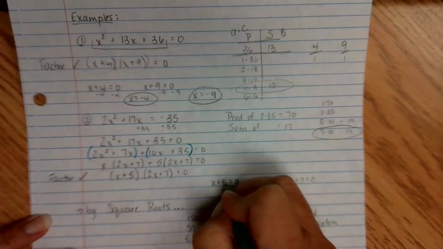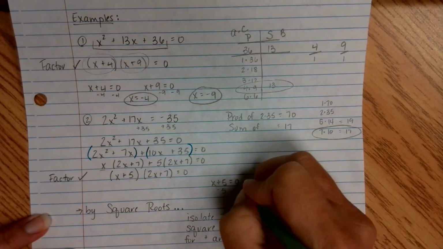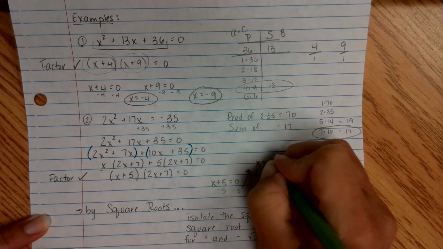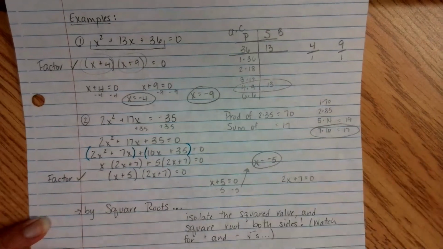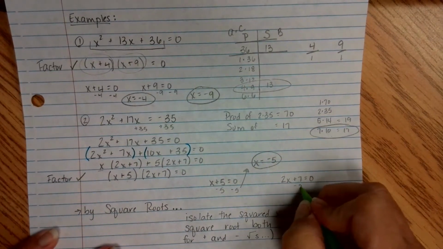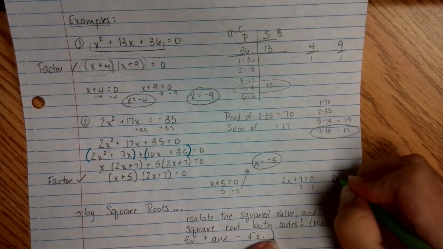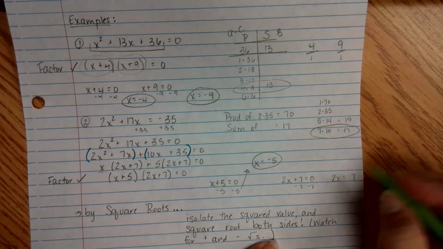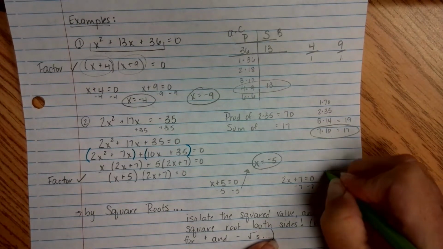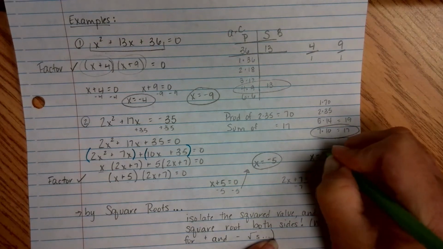So I'm going to subtract 5 from both sides here. So I have x equals negative 5. There's one of my solutions. And then for this one, I'm going to subtract 7 from both sides. So I'll have 2x equals negative 7. Divide by 2. And I'll say that x is equal to negative 7 halves.